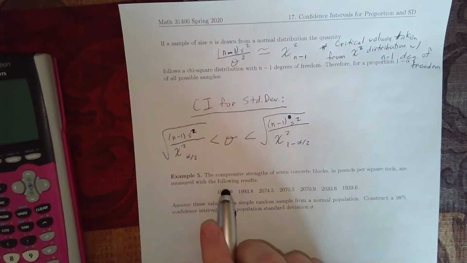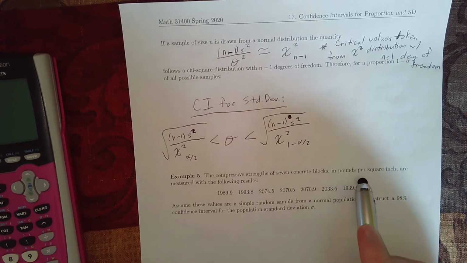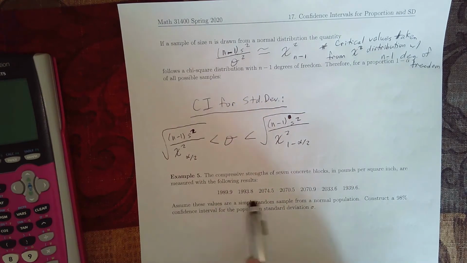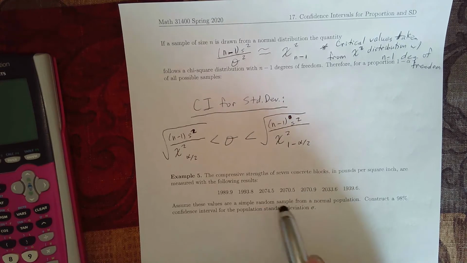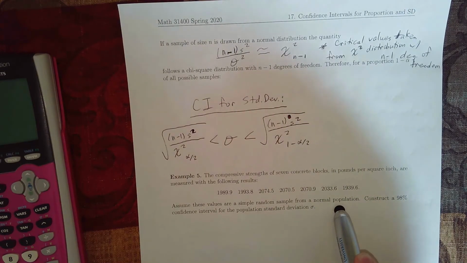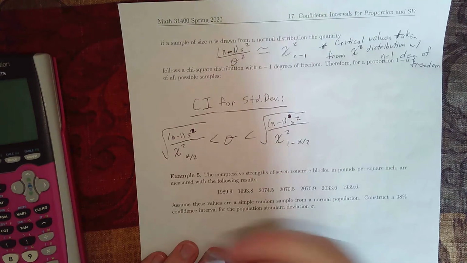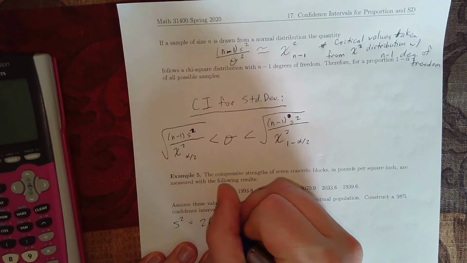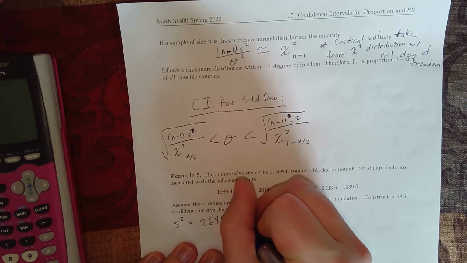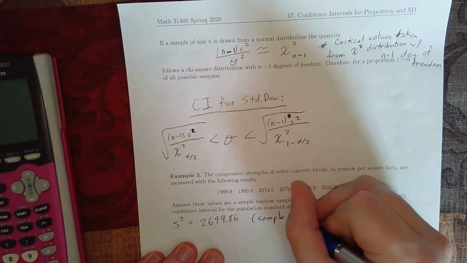So let's say we're looking at the compressive strengths for 7 concrete blocks, in pounds per square inch, being measured with certain results. We're going to assume these values are from a simple random sample with a normal population. What we want to do is look at the confidence interval for the population standard deviation. So here s squared is going to be 2699.86, our sample variance.